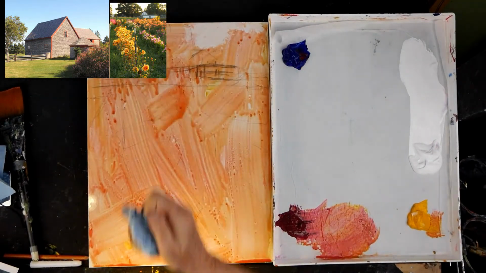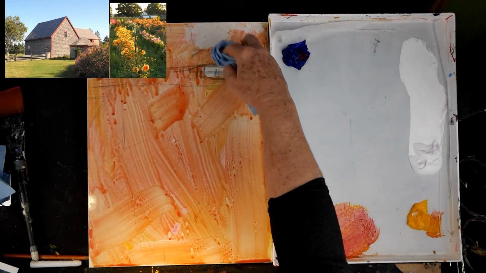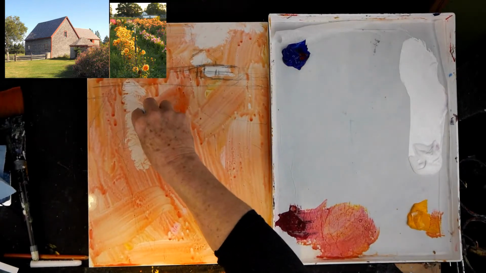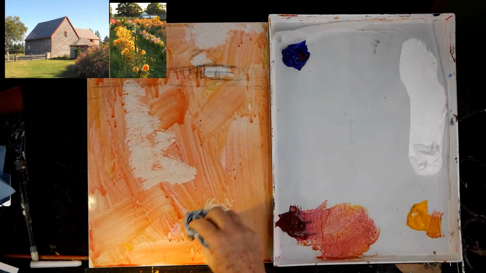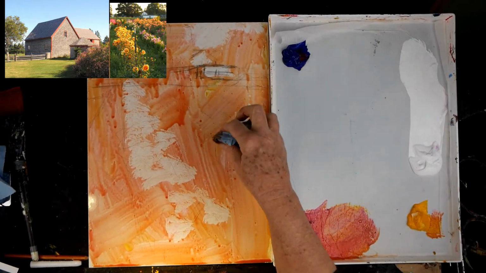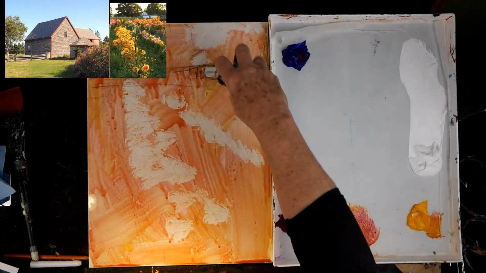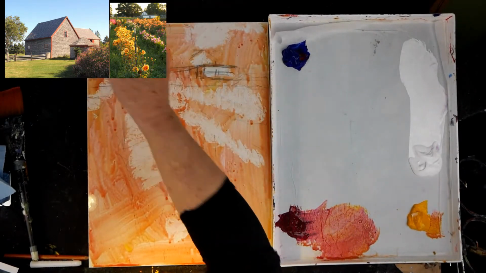I'm just taking away areas of the lightest lights, areas that are going to be lighter than others. Areas where those last rays of sunlight are just popping in and hitting these beds of flowers.